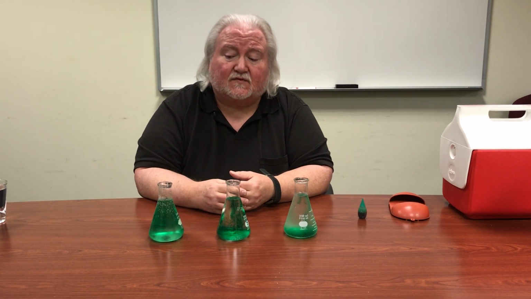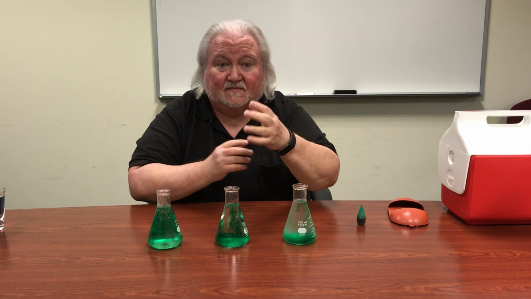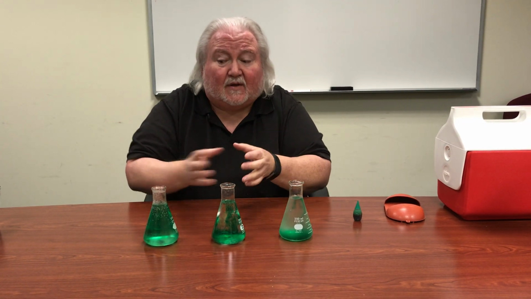We can also infer. Infer is when you speculate, you try to explain why this is happening. Why is diffusion faster in hot water? The molecules are doing what? They're moving around faster, bumping up against the glass.